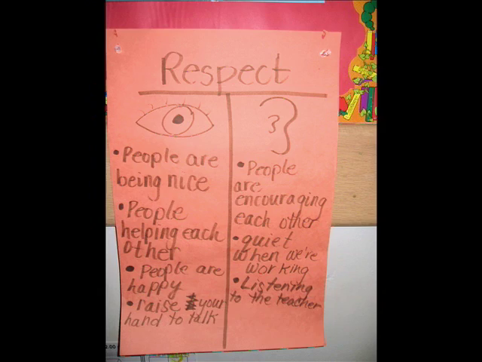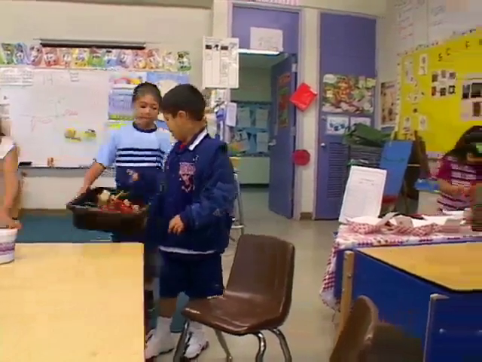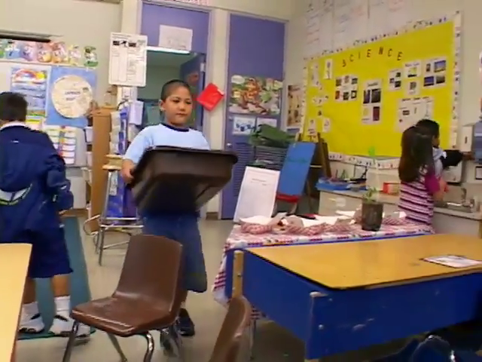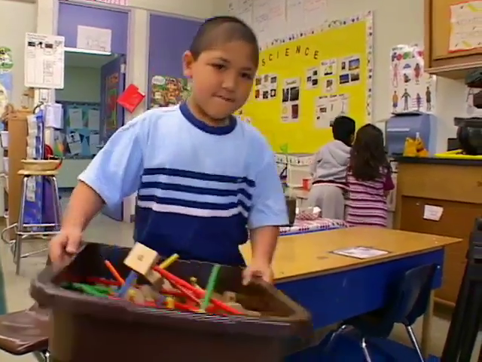Consistency is crucial. As far as management goes, it started from day one, just teaching them, when you're done with a center, it's time for you to clean up your mess before you go on to another center. And so that's been the rule, and they've done really well with following that rule and cleaning up before they go.